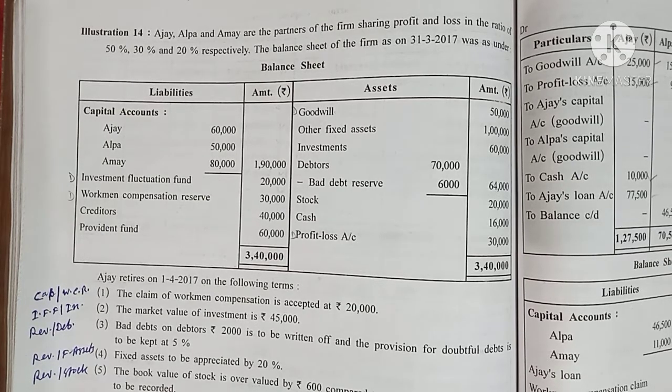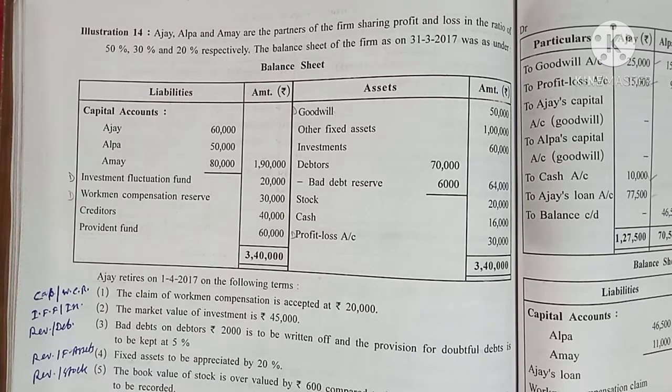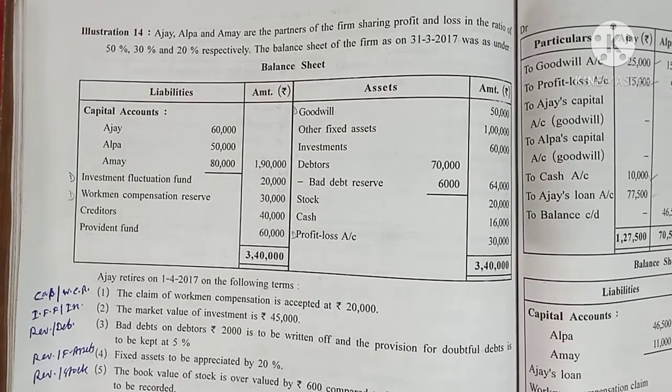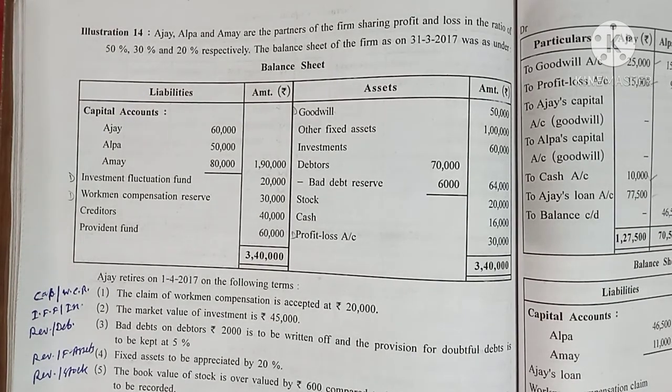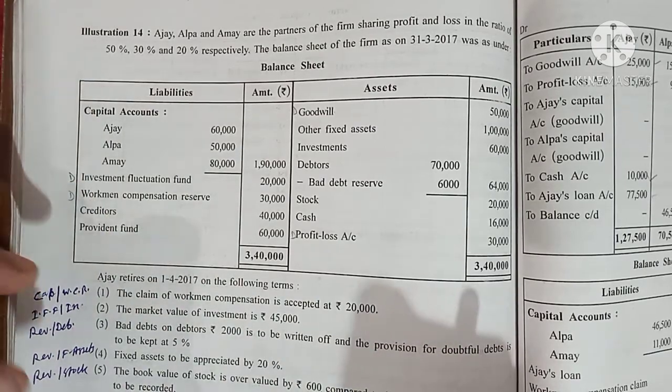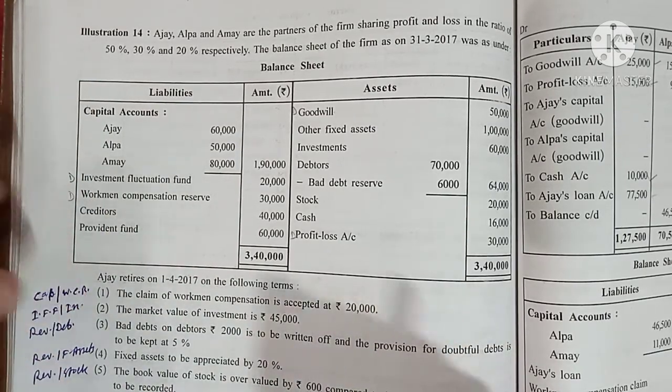I am reading the question. Whenever I read the question, keep in mind the data needed to do the sum. All of you know that in the 6th chapter you have to prepare the revaluation account, partners' capital account, cash account and balance sheet. To do these, you should know what data is required and what information is given, both in the balance sheet and in the adjustments.